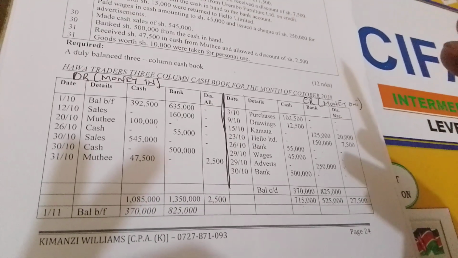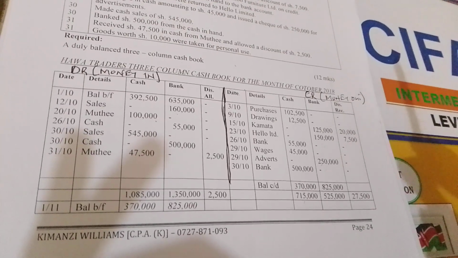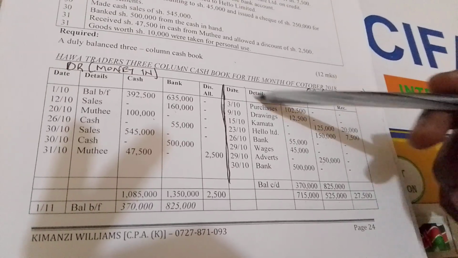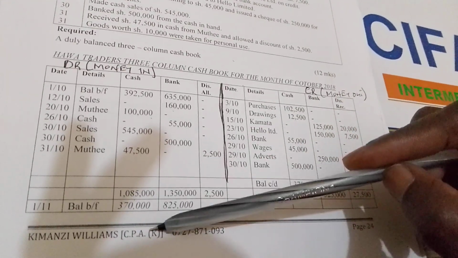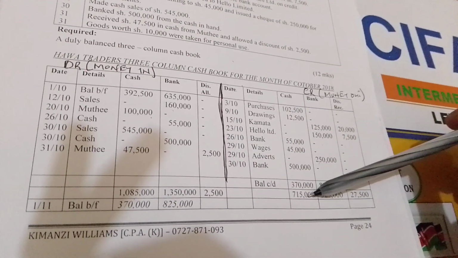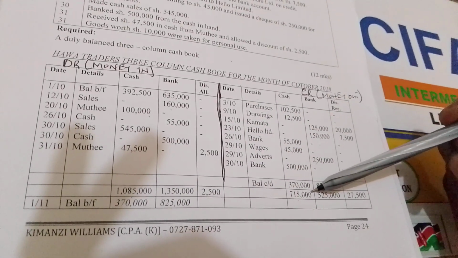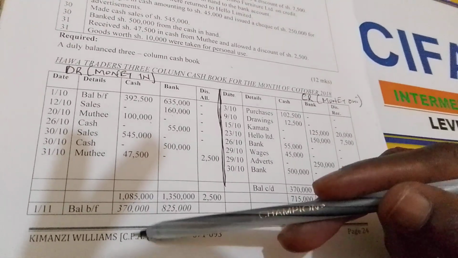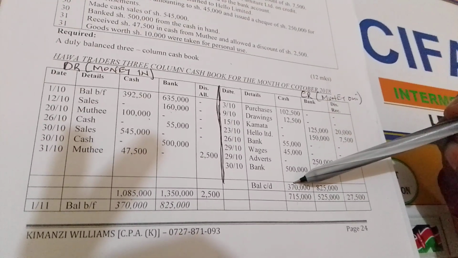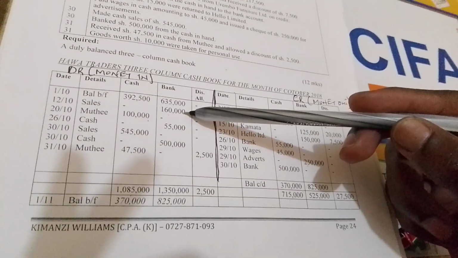That difference, you take it on the side with the small figure, and you call that balance carried down. As we have done here, we have entered all these figures to get 1,085,000. Then we entered all this to get 715,000. We can see the side with the small figure is this side. It has 715,000. If you take 1,085,000 minus 715,000, you get 370,000, and you refer to that as balance carried down.